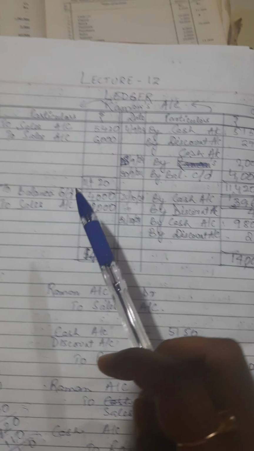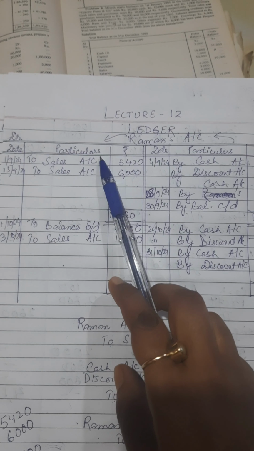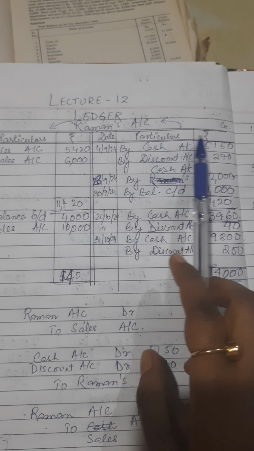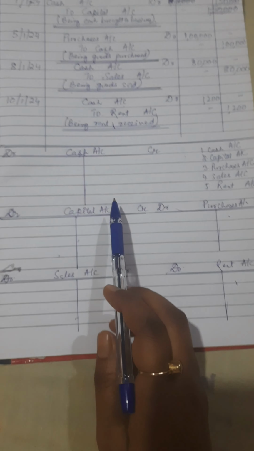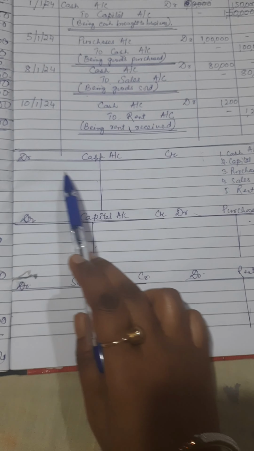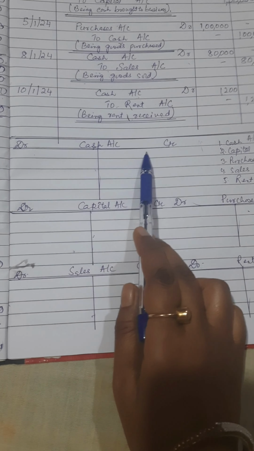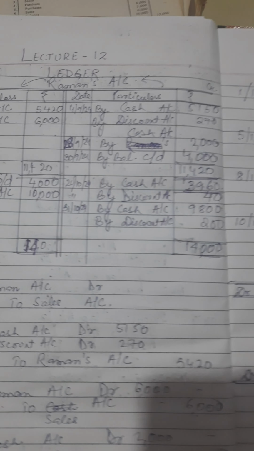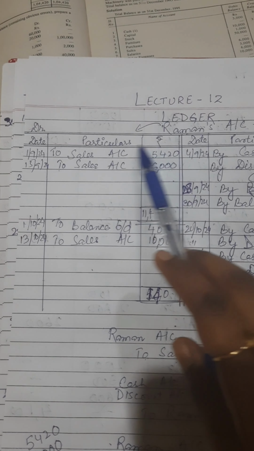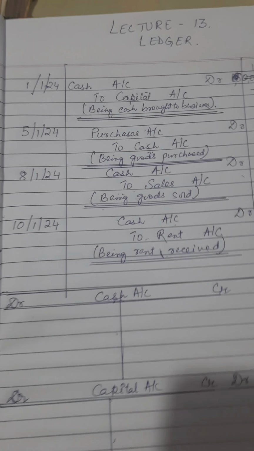If you remember, in the last lecture I gave you the format. The format has to be date, particulars, amount, date, particulars, amount. This is the debit side, this is the credit side, and a whole page you have to devote for one account. But to save time, I am using half of the page for one account. I have not written date, particulars, amount; I've just written debit side and credit side. But in exam, please follow this format. This is my debit side, this is my credit side. Okay, so let's start.